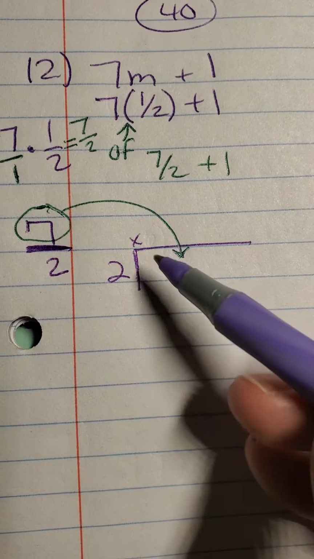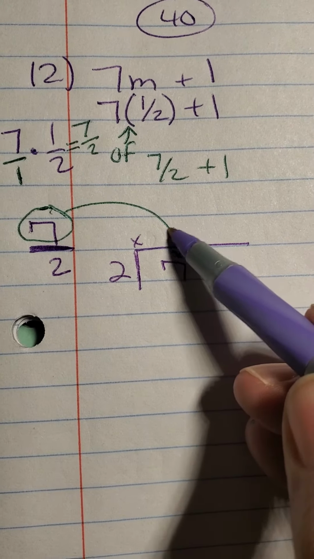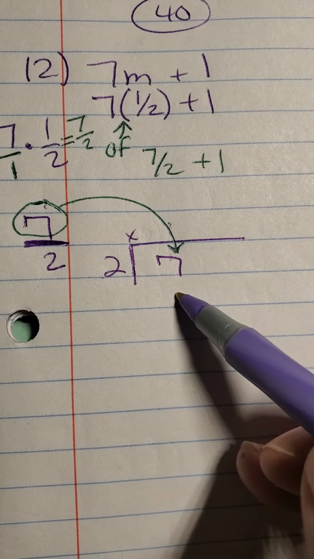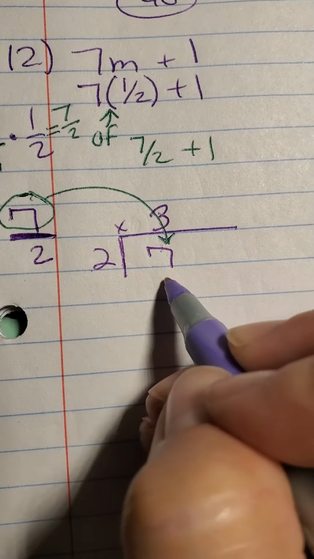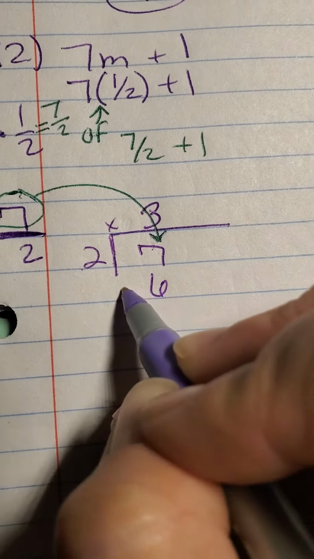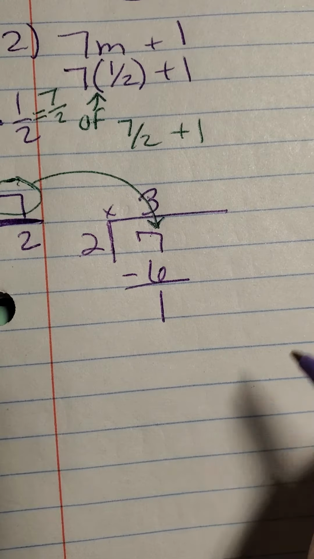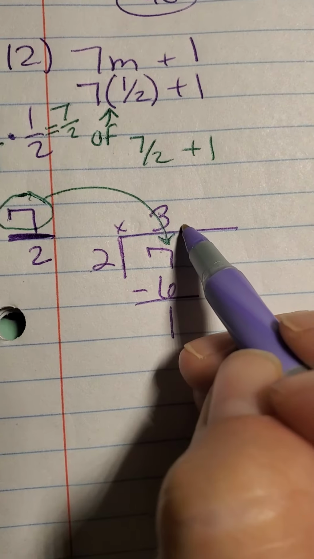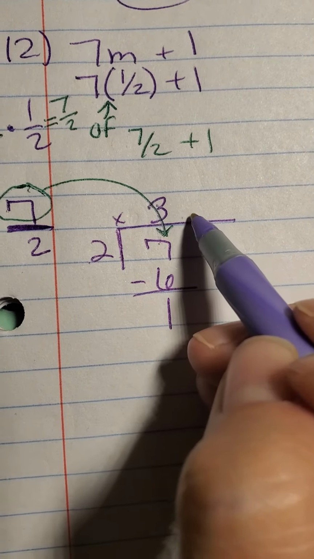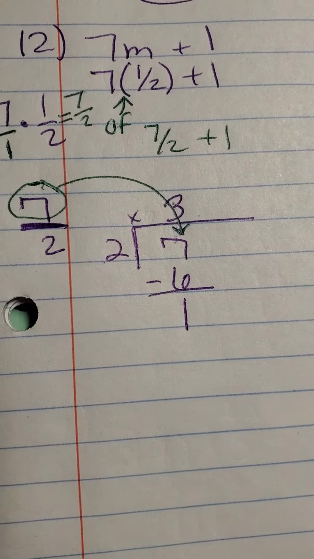And I've got to ask myself, right above the 7, what times 2 is close to 7 but not too big? It'd be a 3. 3 times 2 is 6. I get a difference of 1. At this point, it's in fraction form. I don't want to put a decimal and 0 and keep going to put it in decimal form. Here's how you do it into fraction form.